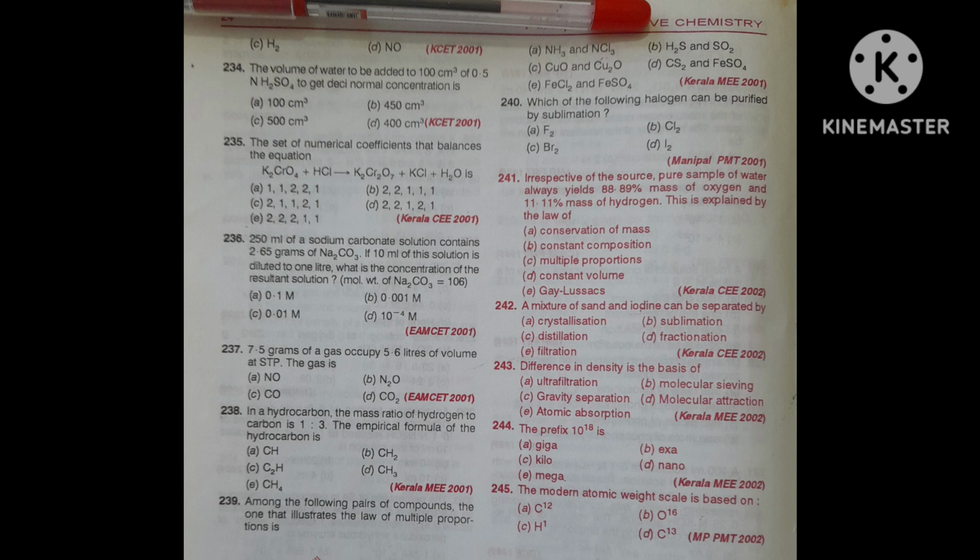Correct? Now here that 0.5 N normality was of H2SO4, and volume is 100. Then N1 is 0.5 and V1 is 100 cc. Now this must be equal to N2 V2. N2, you want to make 0.1 N, so N2 will be 0.1.